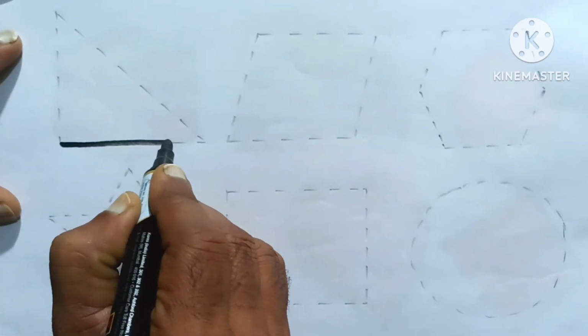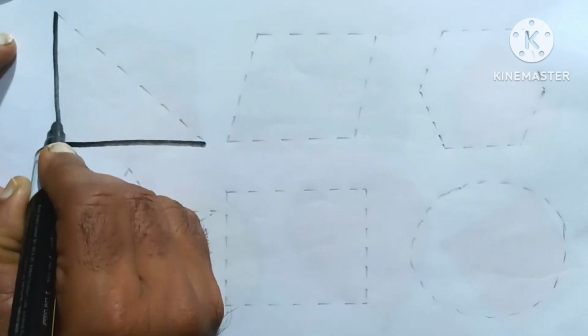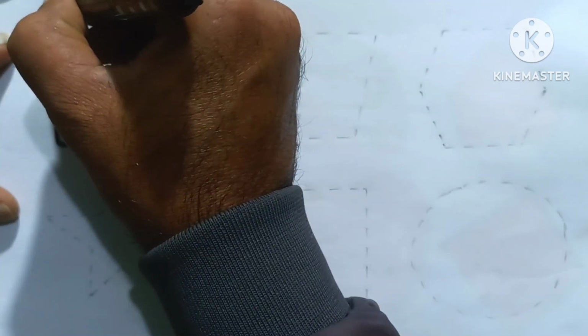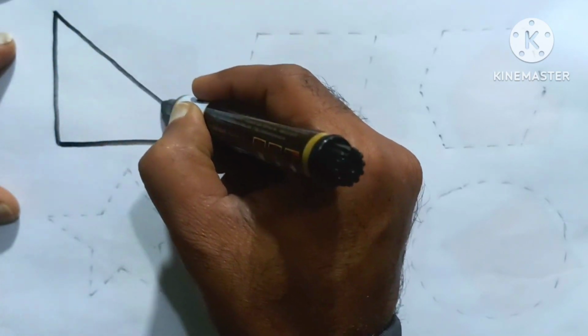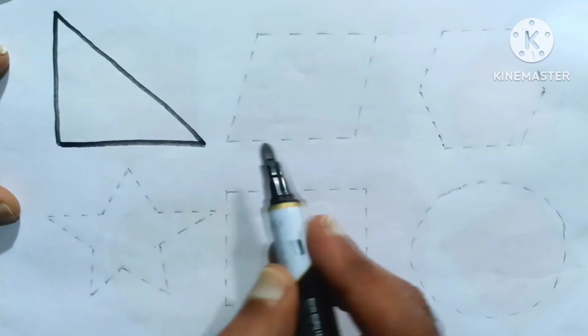Right angle triangle. It's a right angle triangle. What is this? Right angle triangle.